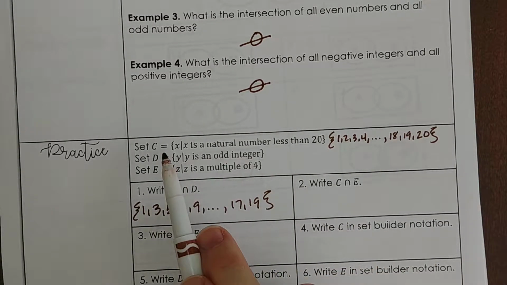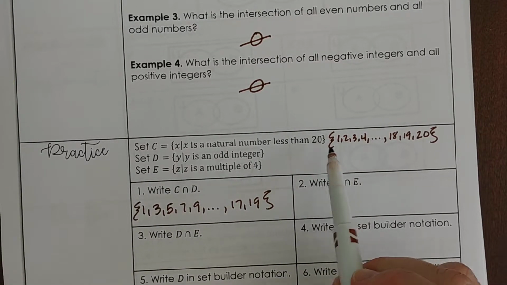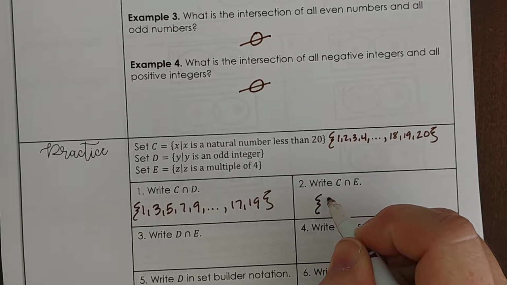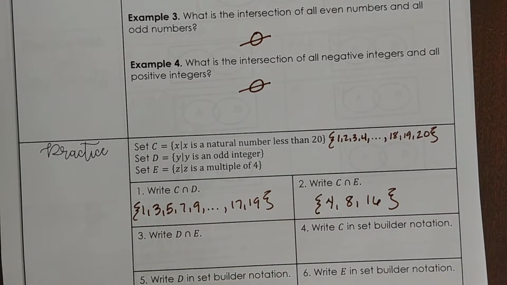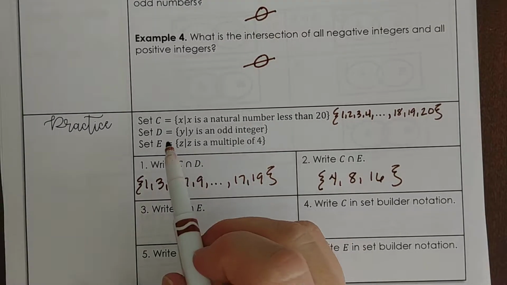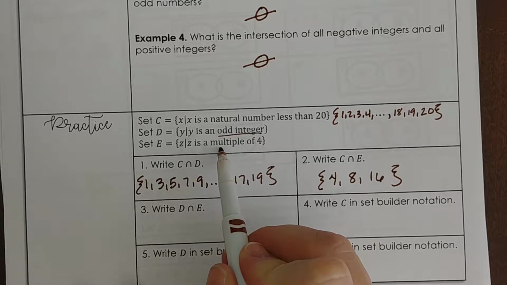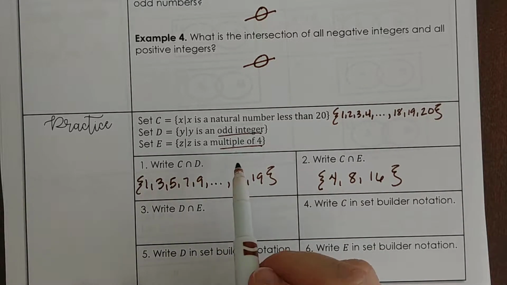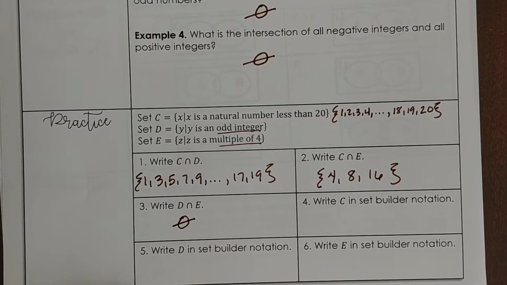If I were to intersect C with E, I want all of the multiples of 4 between 1 and 20. So this would yield 4, 8, and 16. If I want to intersect D and E, I'm intersecting odd integers with multiples of 4. Since 4 is an even integer, all of its multiples will also be even. So if I intersect that with a set of odd integers, then I would get a null set.